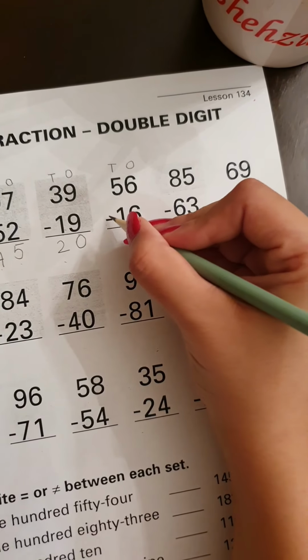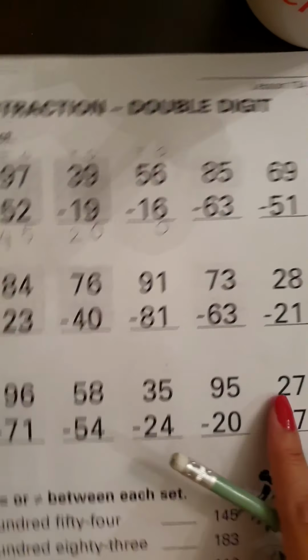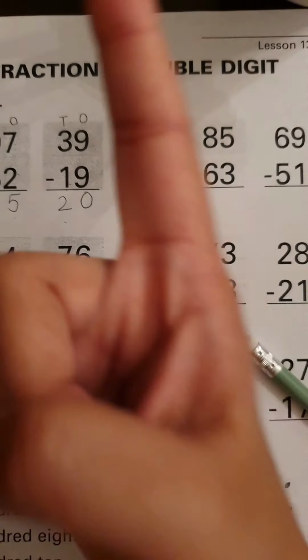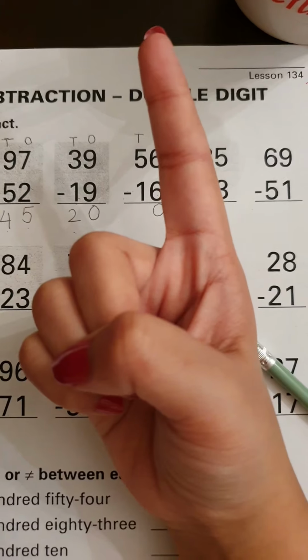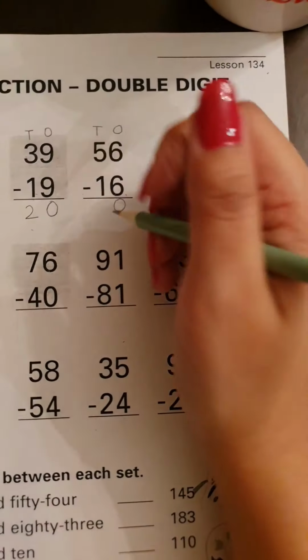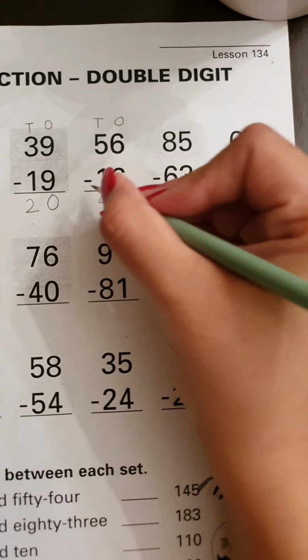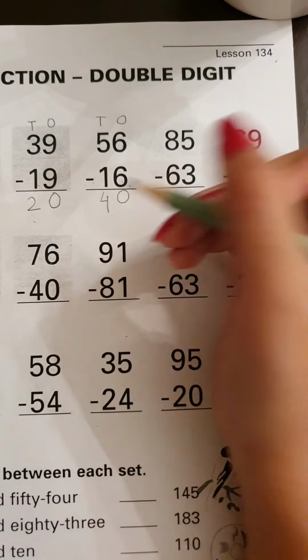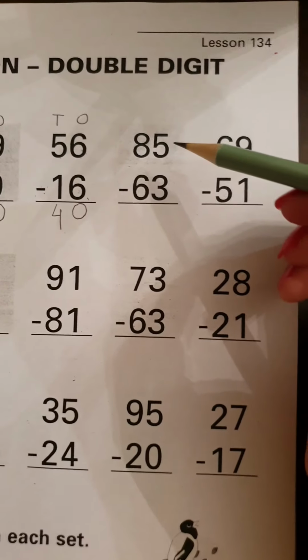Now I have 5 minus 1. 5 is the bigger number. 5 goes in my mind and I will take 1 finger out and count backwards from 5 and my answer is 4. So 56 minus 16 is equal to 40. Isn't this easy and fun, guys? Okay, now let's move to the next sum.